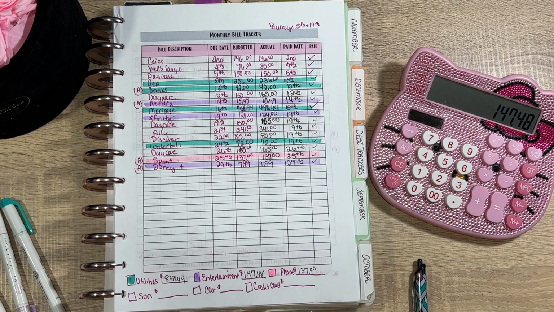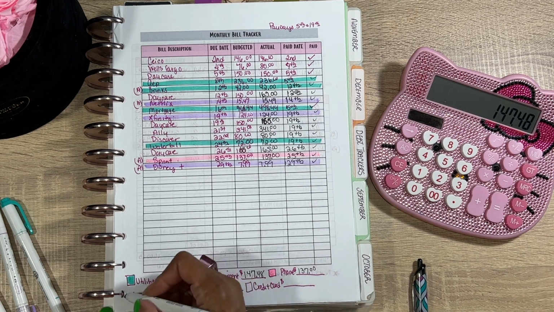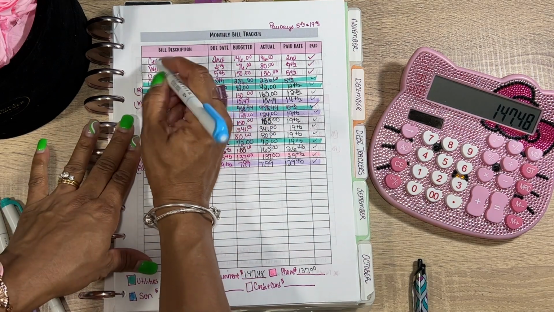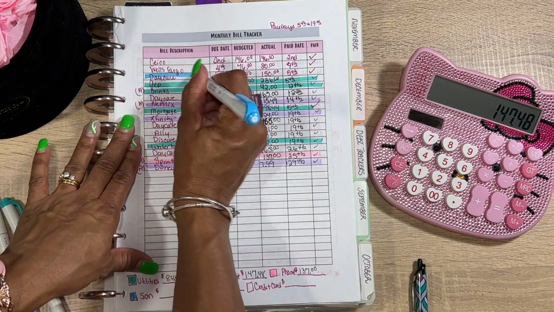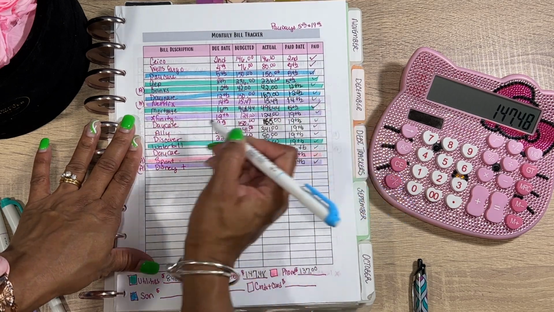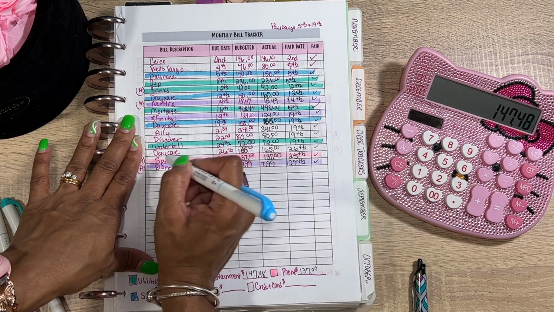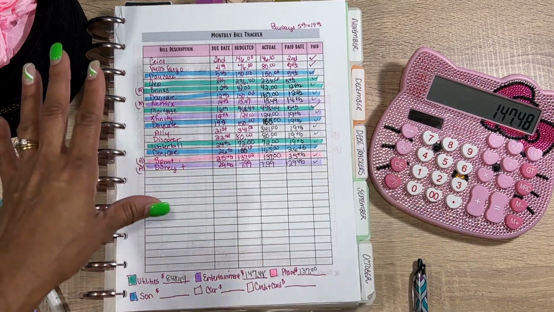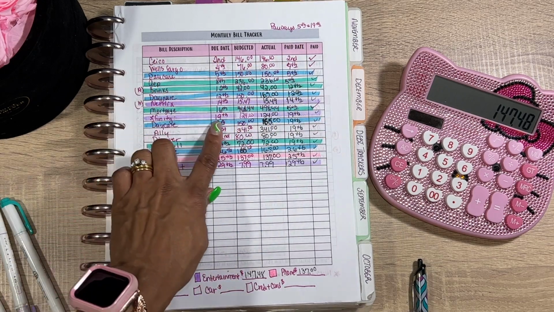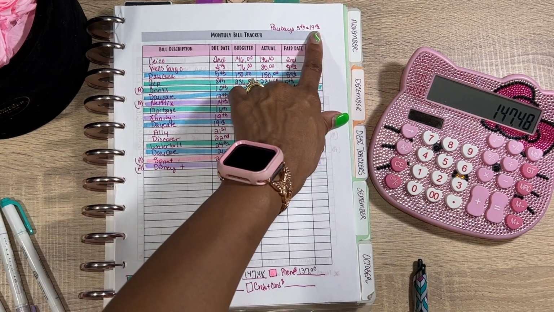Okay, so next is Son. So let's do Aiden in blue. So we have daycare. And I know I did have a question on my Instagram about why I have daycare written twice sometimes. So what I do is everything that is supposed to be paid with the paycheck for like the 5th, that's why you see it, and it ends, and the next paycheck is the 19th.